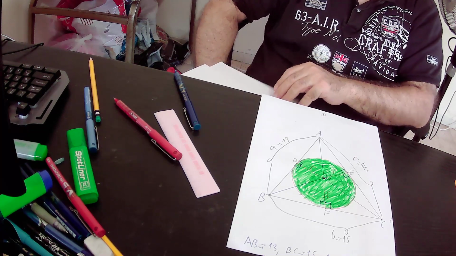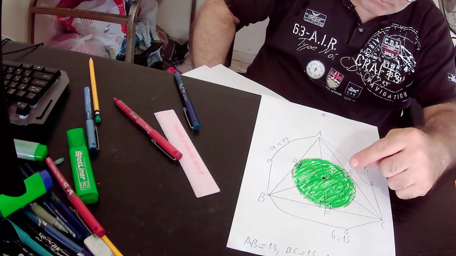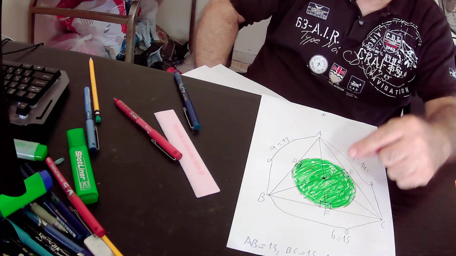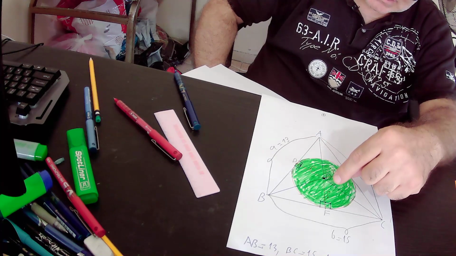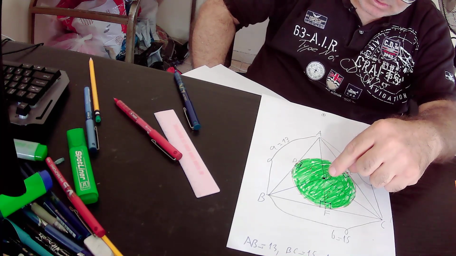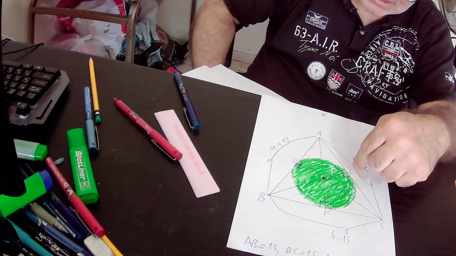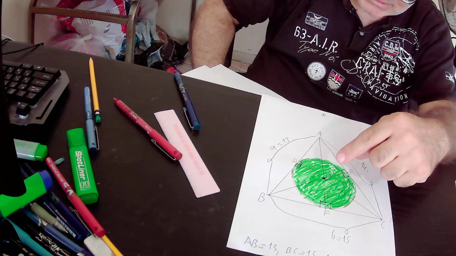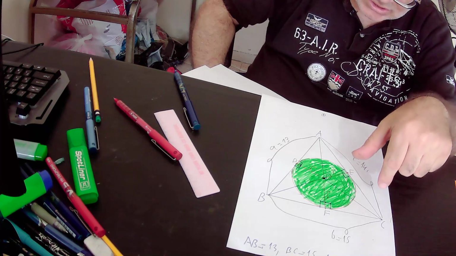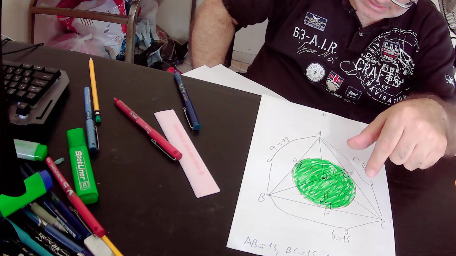But before that, we drew three radii of the green circle, starting from the center of the circle and touching the circle at the points of tangency between the tangents of this circle and the circle itself.